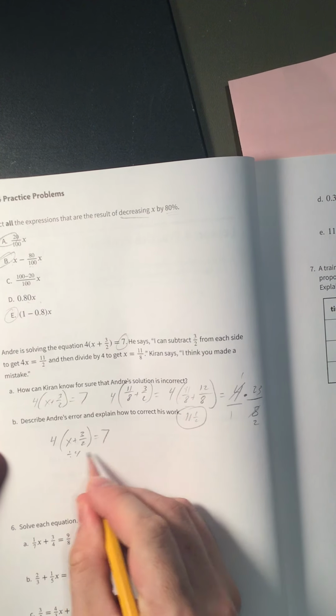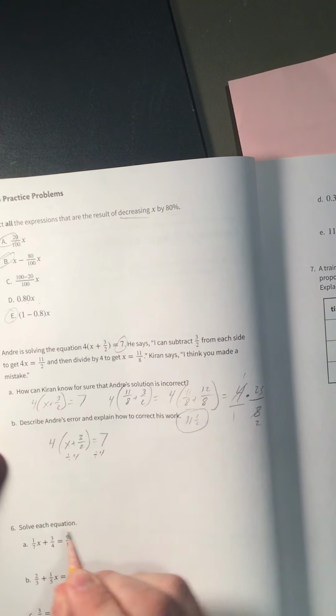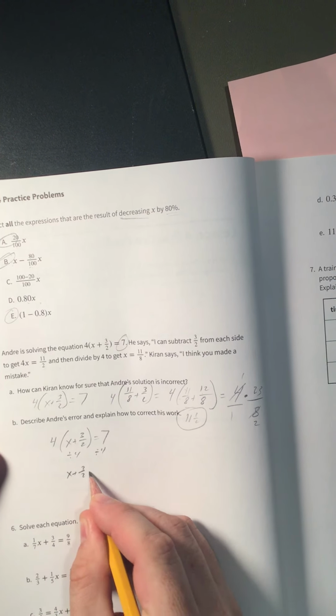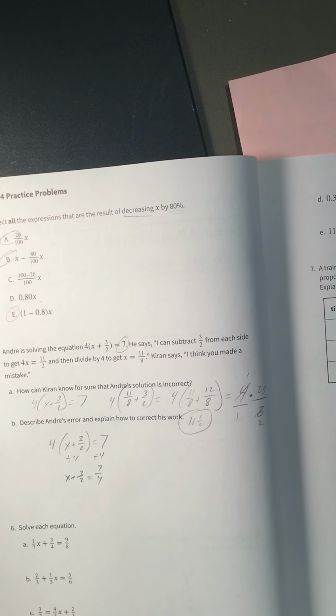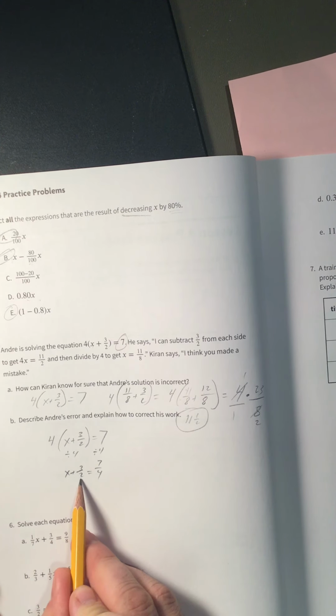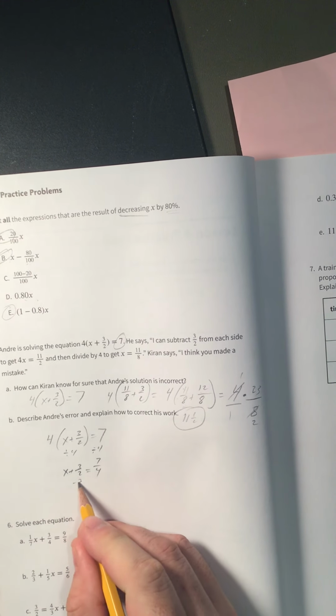So I'm going to divide by 4 on both sides, and I get x plus 3 over 2. 7 divided by 4, I'll just write it as a fraction, 7 over 4. Next step would be, I have a positive 3 over 2 here, so I need to subtract 3 over 2.